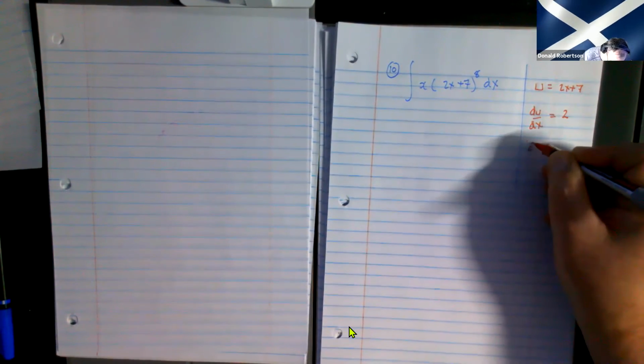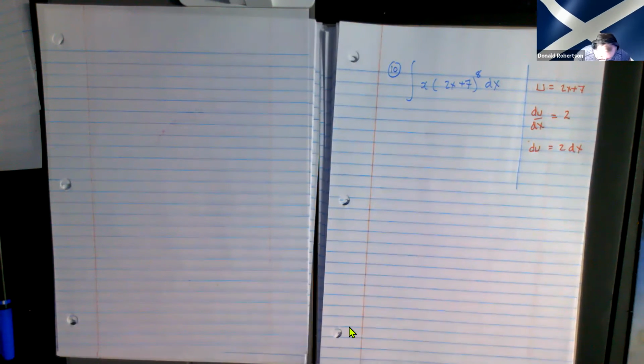Now, if you do the derivative with respect to x, you get 2. Can you remember that x square root of x plus 3 one? Remember that one? This is really a very similar situation. Doesn't look that close to it, but mathematically it is.